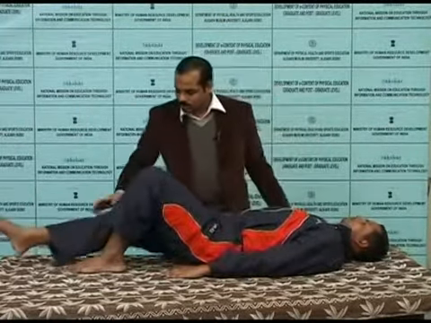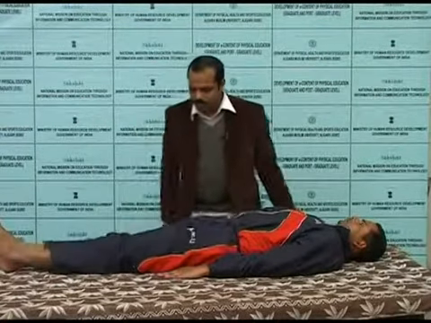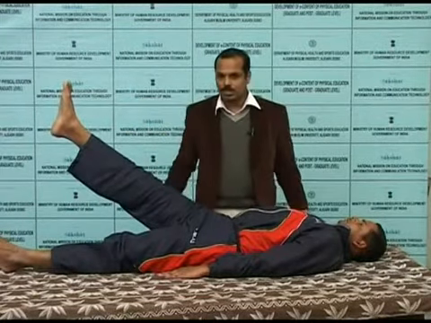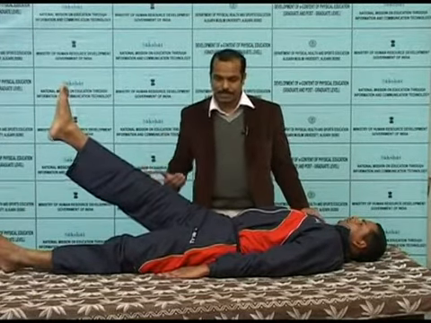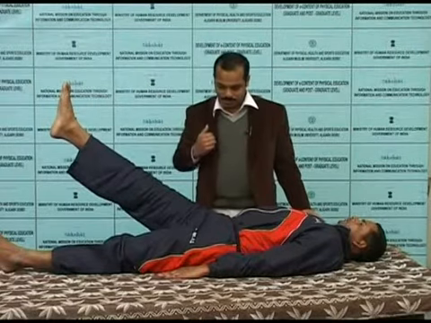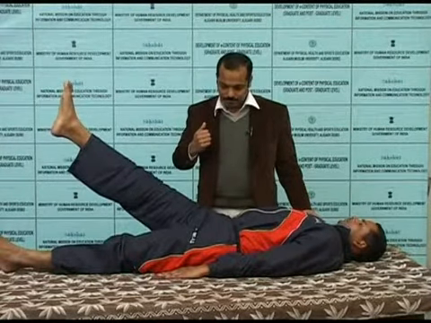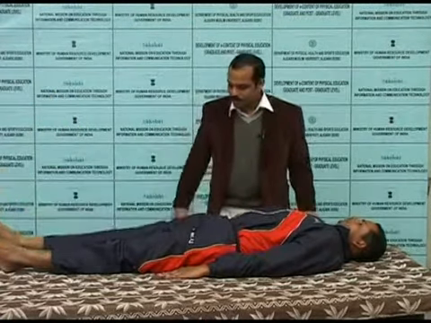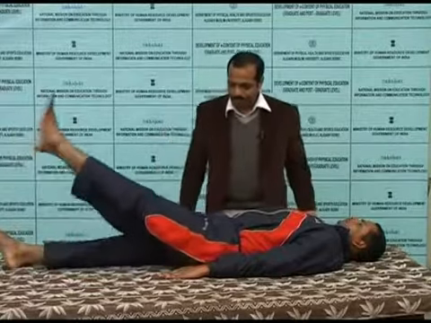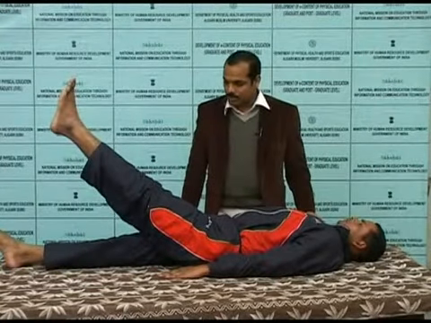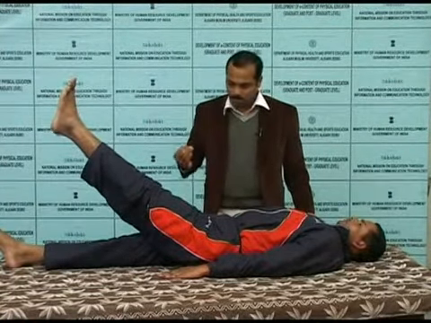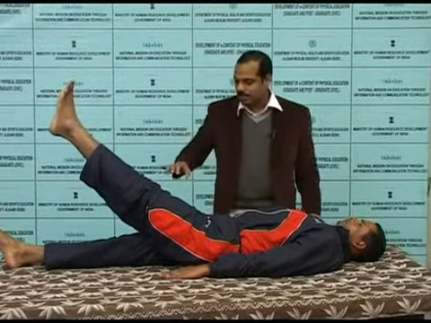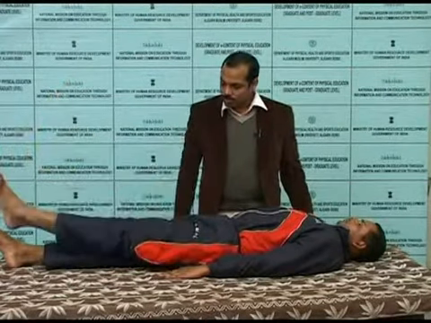Then straight. The person should be again straight, and we are asking him to lift one leg without bending his knee and hold for 5 to 10 seconds. He can return to its original position, and lift the opposite leg and hold again for 5 to 10 seconds, and he can count 1 to 10 for 10 seconds, and go to his normal position.